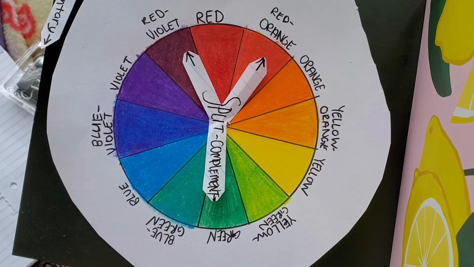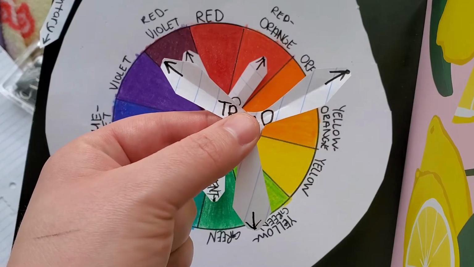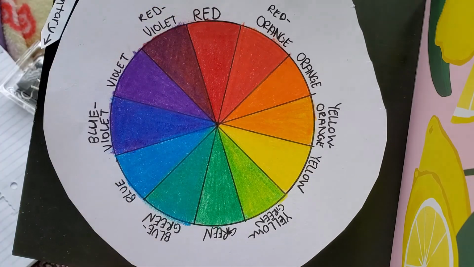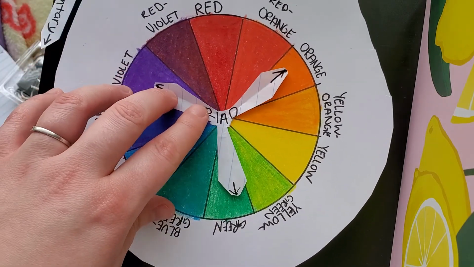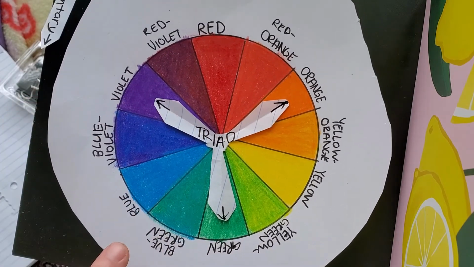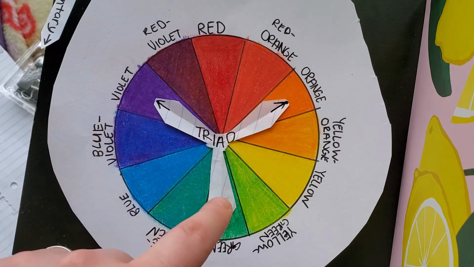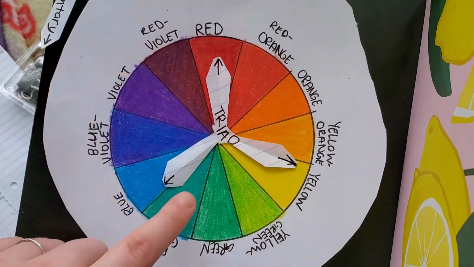Now I want you to compare that to the difference between a split complementary and a triad. Both split complementary and triadic color schemes involve three colors, or 3 points. Triads you can think of kind of like a ninja star, or a helicopter, whatever. We have two named triads. We have our secondary colors of purple, orange, and green, and we have our primary colors of red, yellow, and blue.